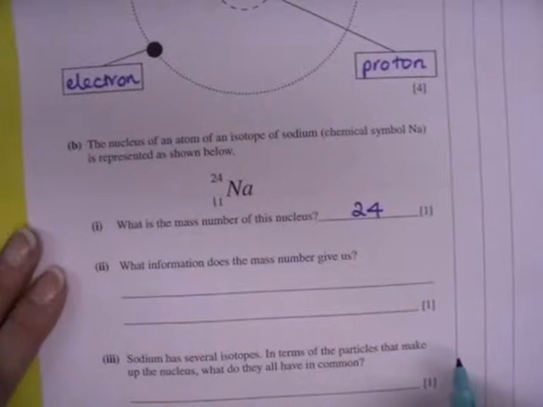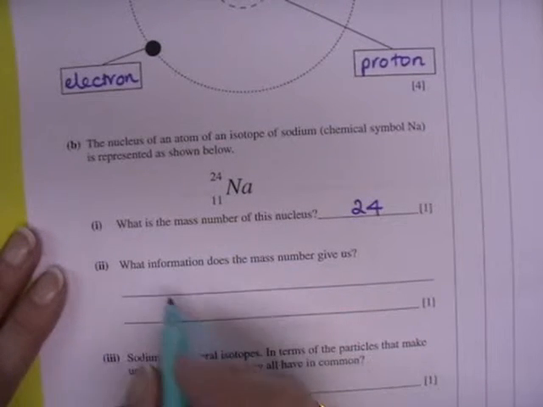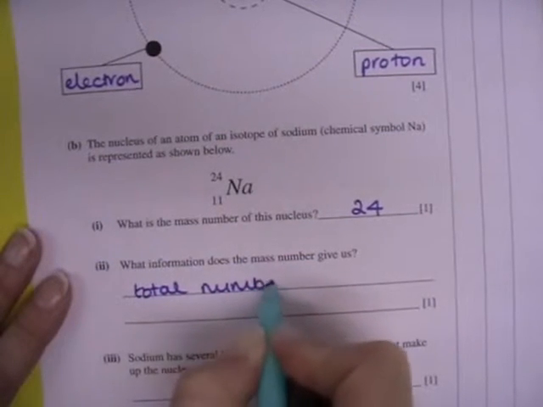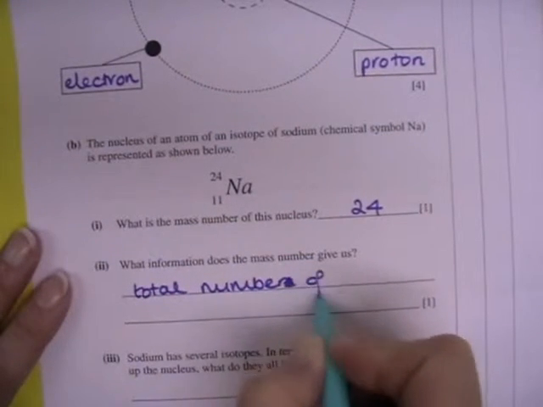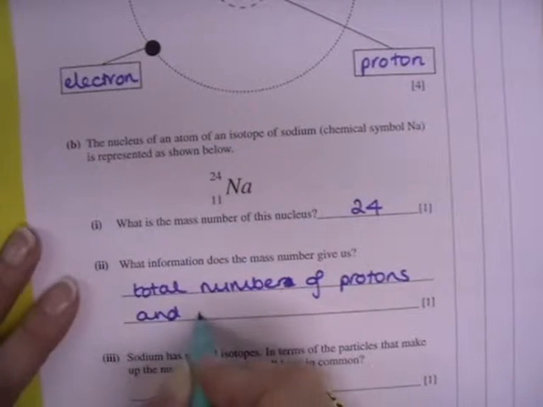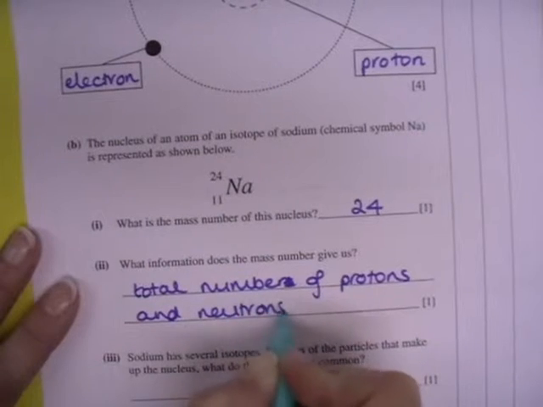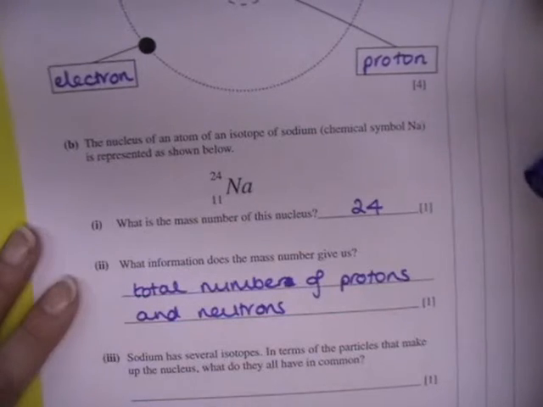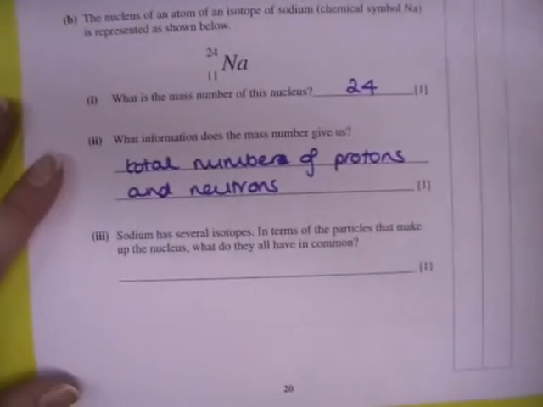Part 2. What information does the mass number give us? It gives us the total number of protons and neutrons. Now you must have the word total there in your answer, or alternatively you could say the number of protons plus the number of neutrons. So either way you must make it clear that it's the sum of them.